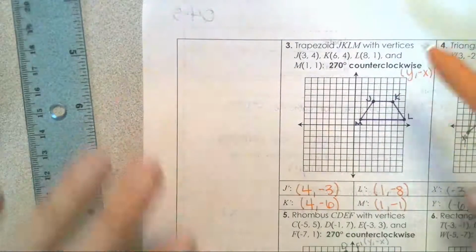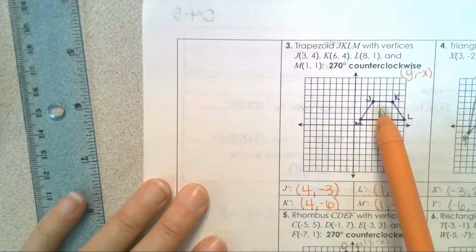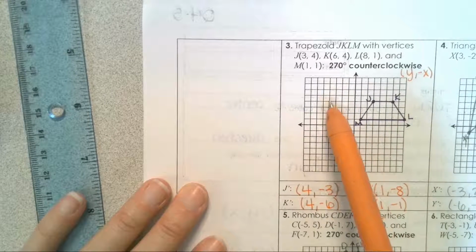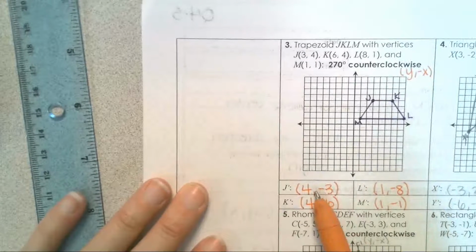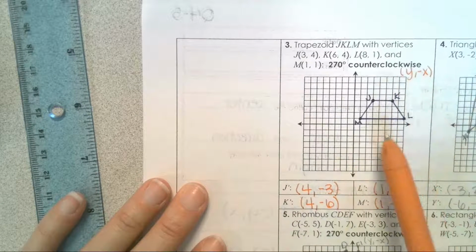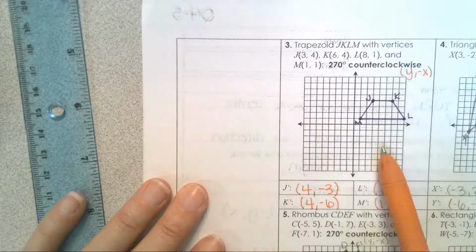Now, a 270 degree rotation is going to take my shape, which is in quadrant 1, and it should end up 1, 2, 3 quadrants away, which is going to be in quadrant 4. So as I'm graphing these points, I can double check that I used the correct rule by making sure that my points end up in the correct quadrant that they should be in.